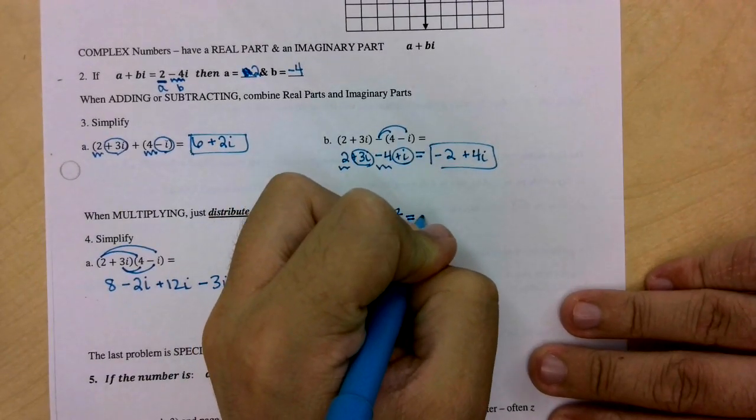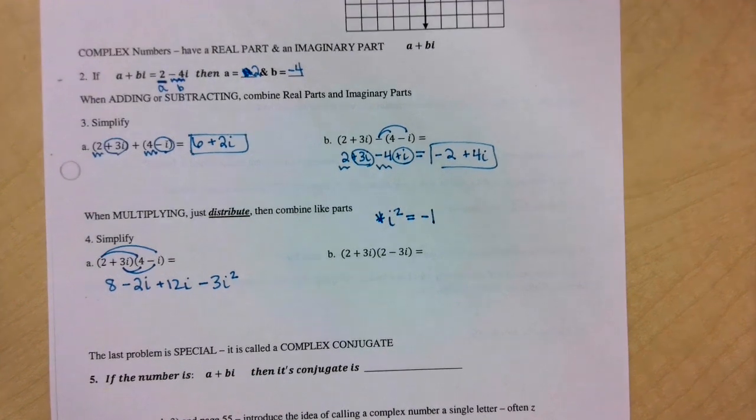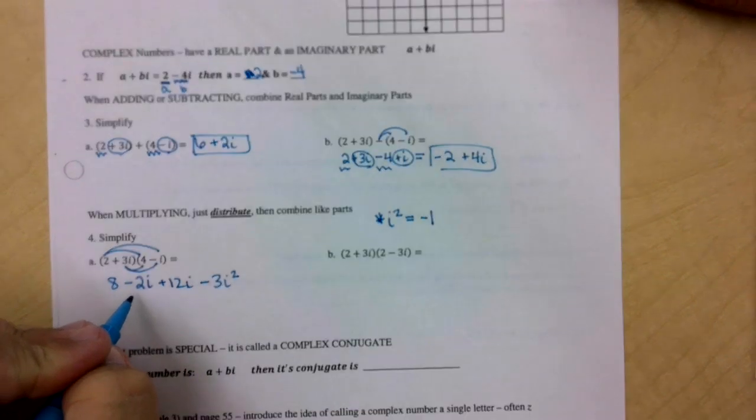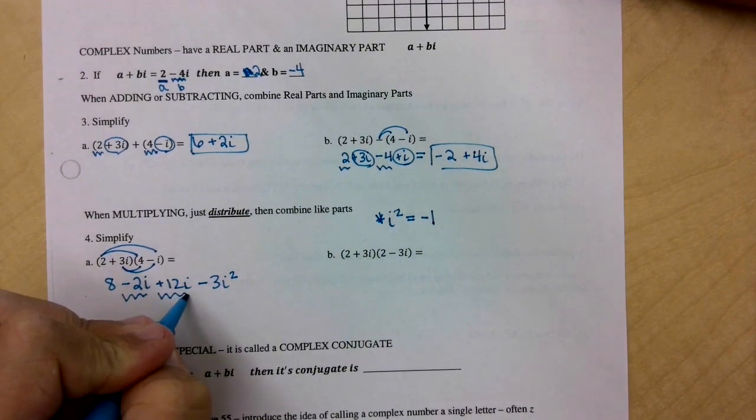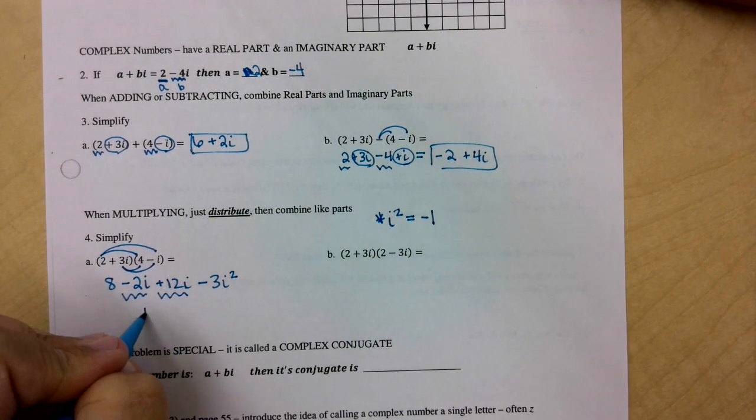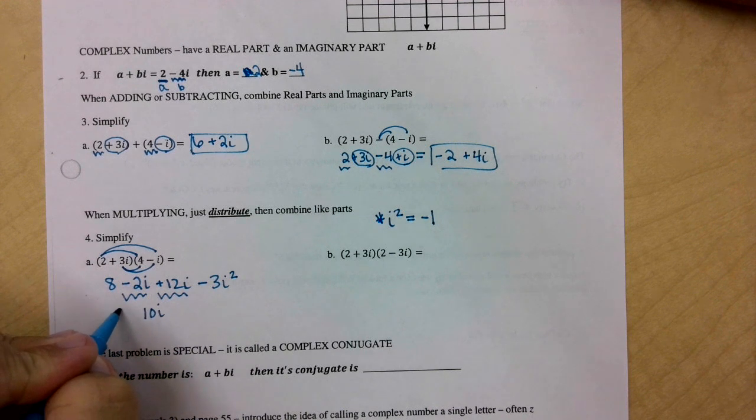I squared is equal to -1. Maybe you remember that, maybe you don't, but that will help us as we solve. So here I've got my i terms that are alike, negative 2i and 12i will give us a positive 10i.